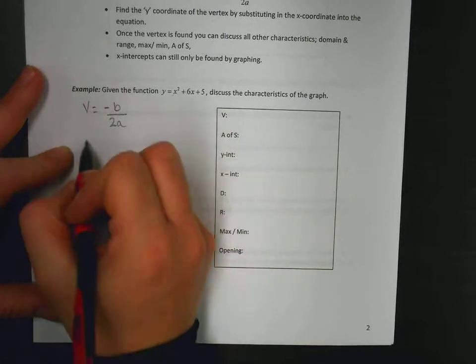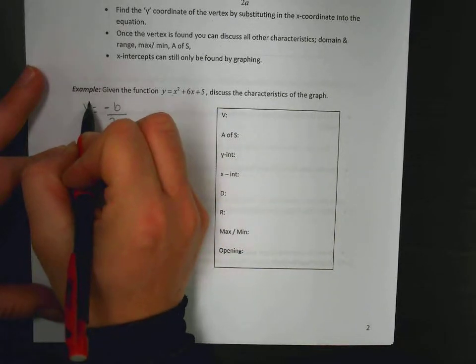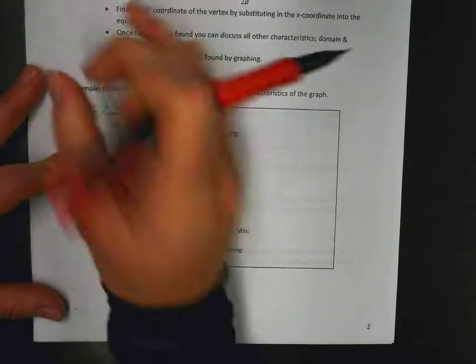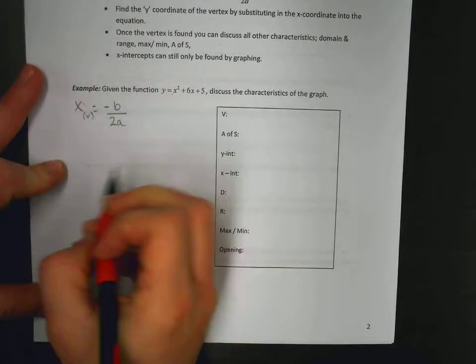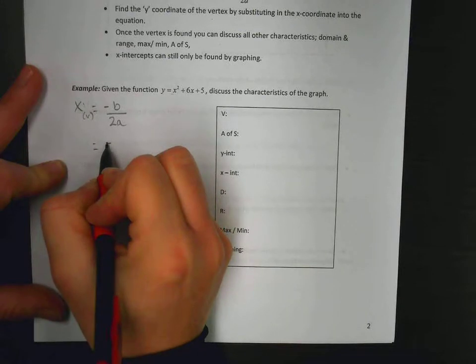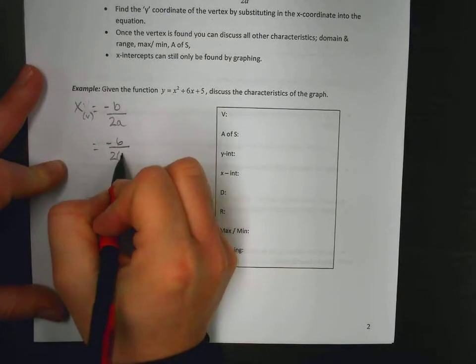would be negative 6 divided by 2 times my a value, which is 1. So negative 6 divided by 2 gives me an x coordinate of negative 3. So the x coordinate of my vertex is going to be negative 3.